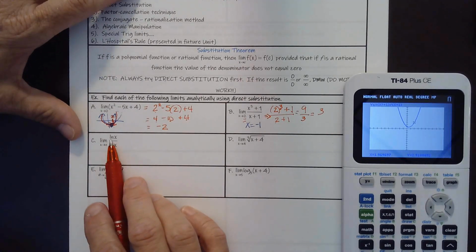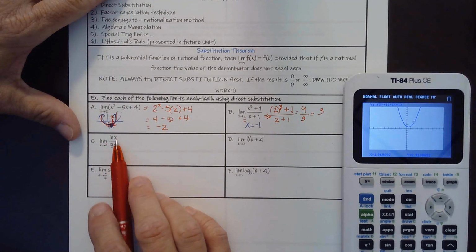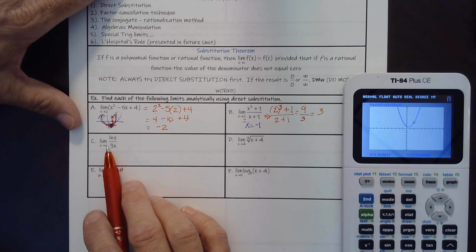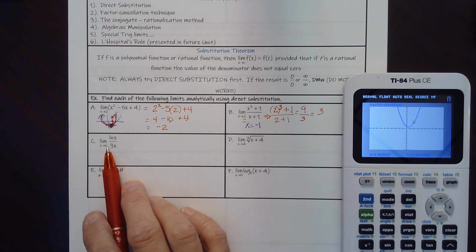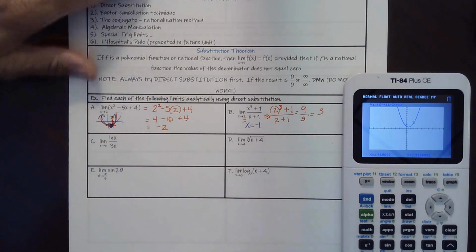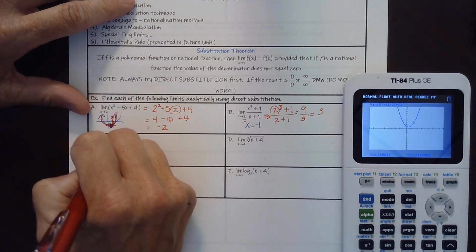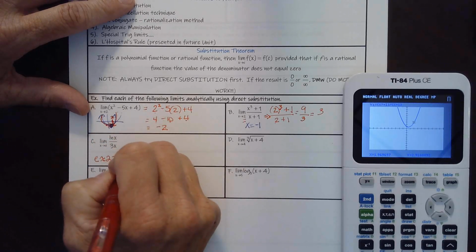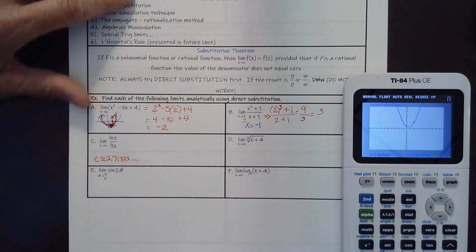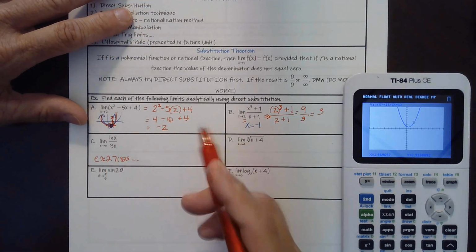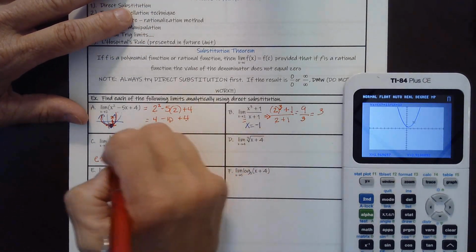The limit of the natural log of x divided by 3x as x approaches e. Now remember, e is an irrational number, and e is approximately 2.71828, and so on, just as a reminder. So I just want to go ahead and substitute e and see what happens.